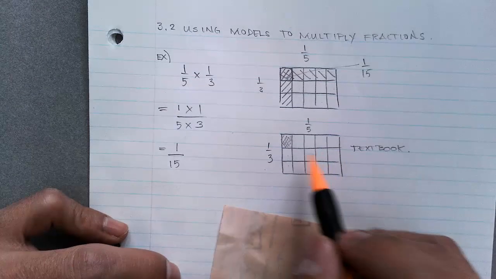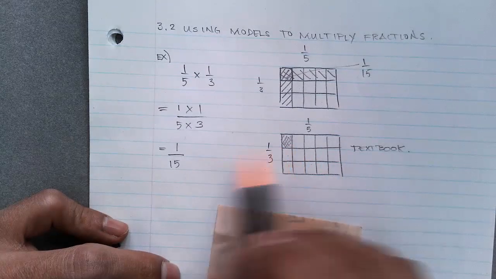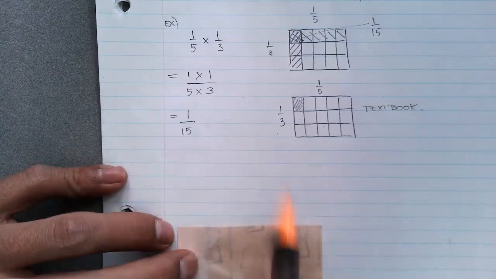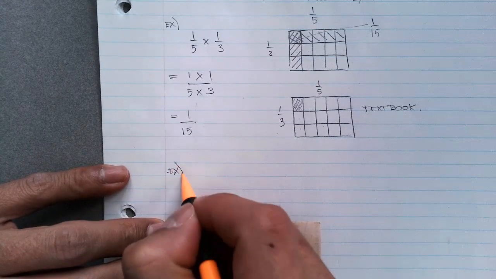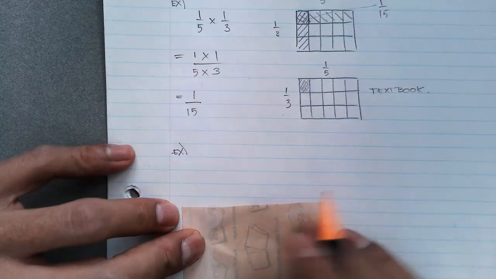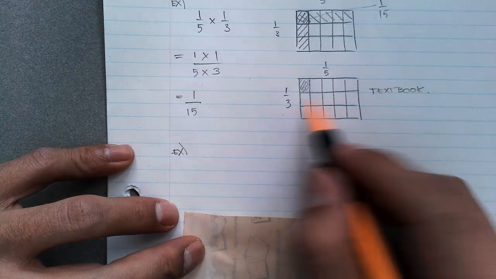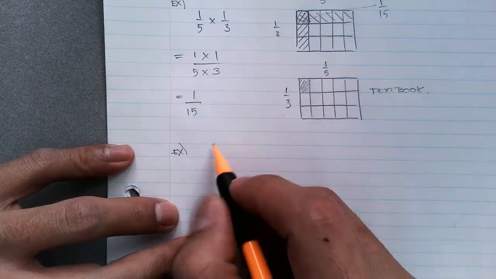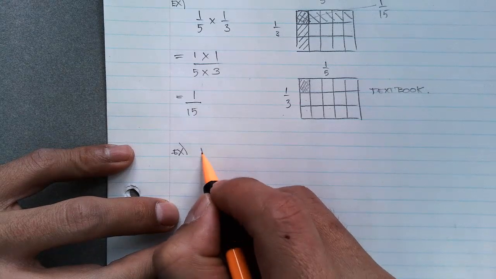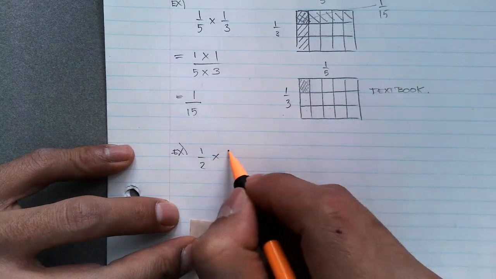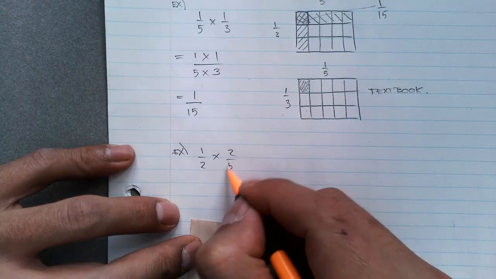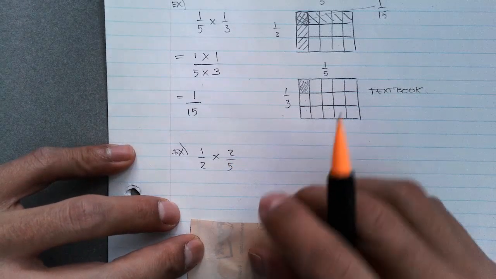The thing about doing it this way, it's almost like you almost have to know the answer before you even get to shading it. So what I'm going to do now, I'm going to show another example where we have to shade in more than just one. Okay, so how about we try this one, 1/2 times 2/5. Okay, let's try that.